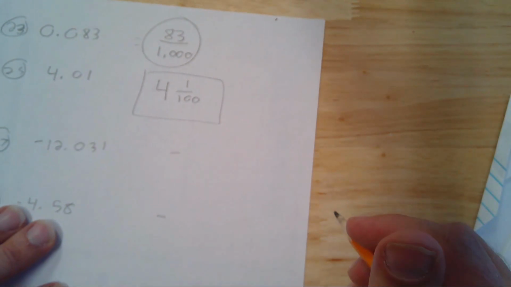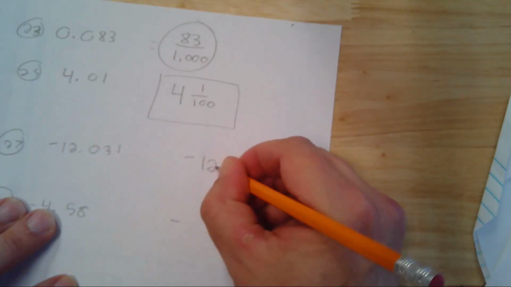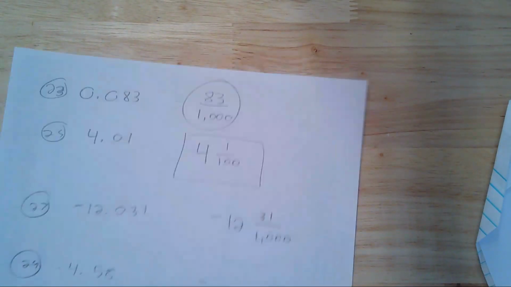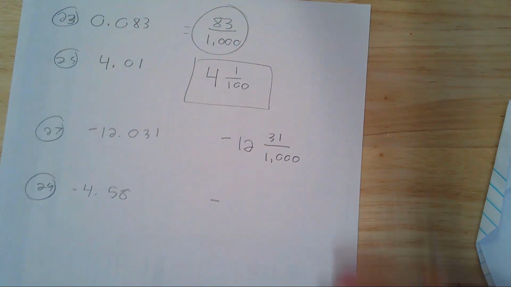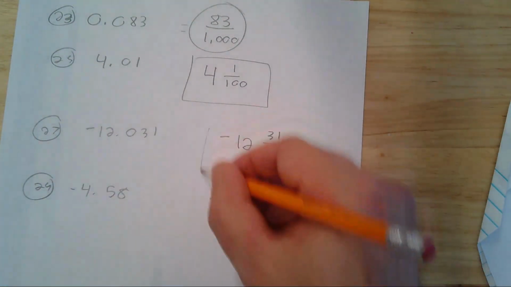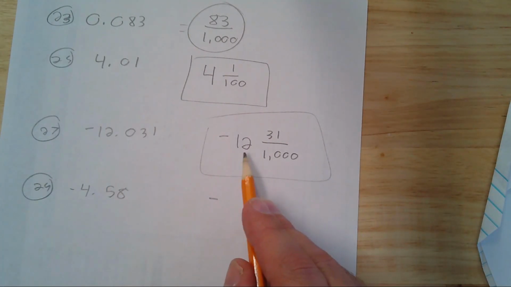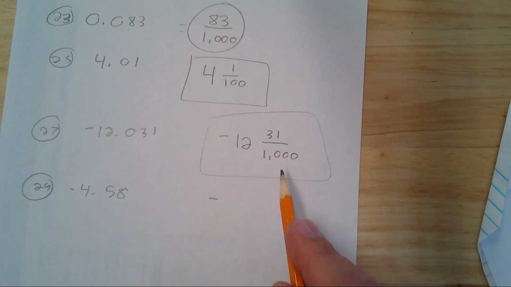27, Dom. Negative 12 and 31 over 1,000. Right, over 1,000. Negative 12 and 31 thousandths. Negative 12, fraction part, 31 over 1,000.